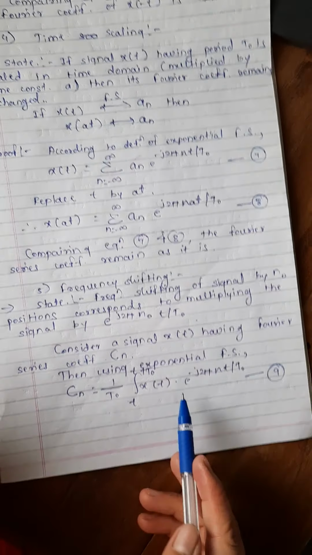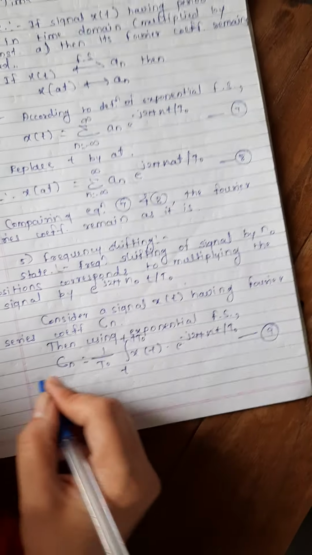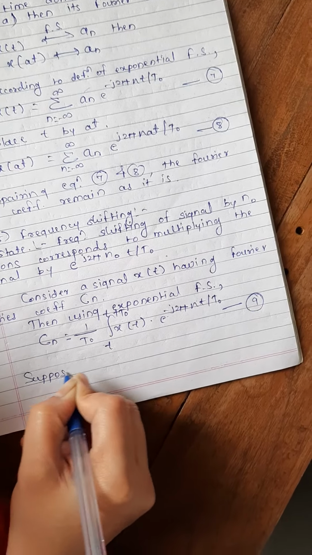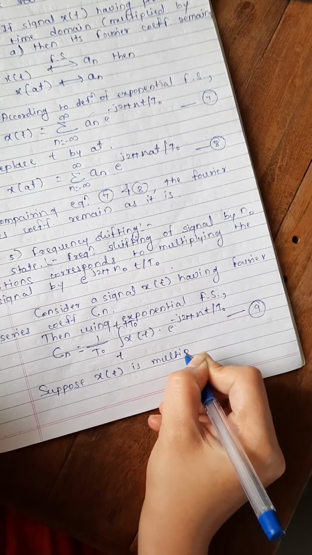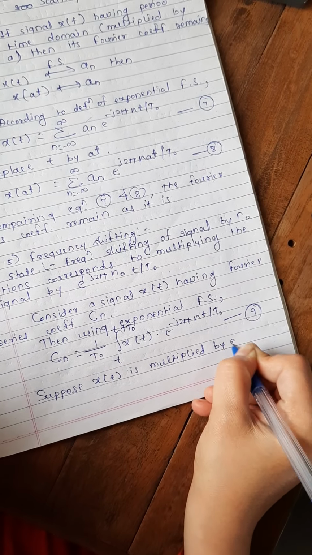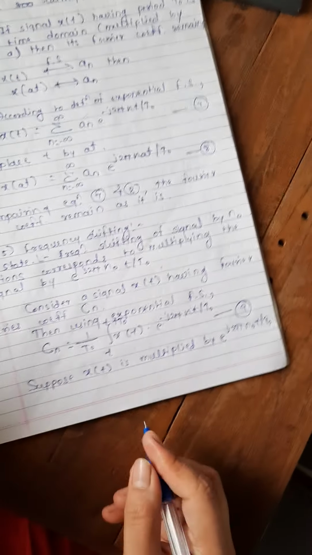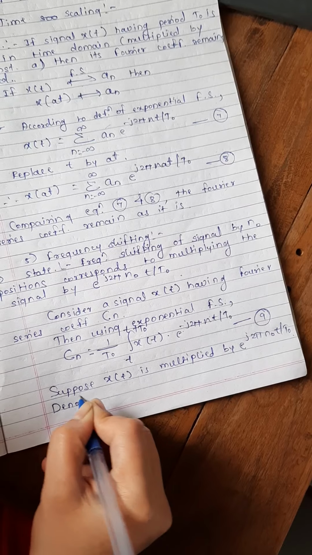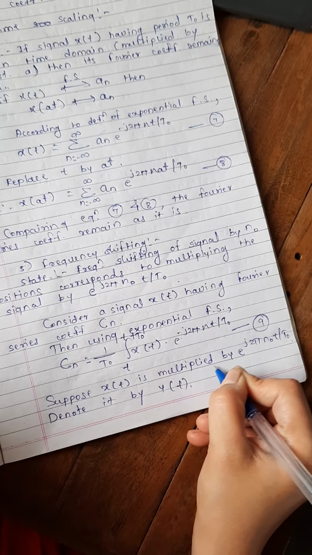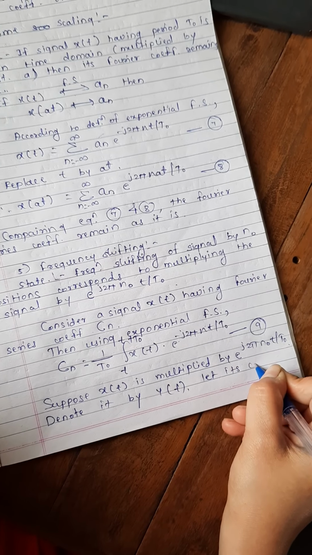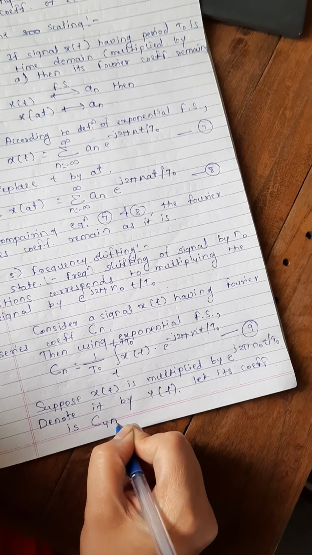Now suppose x of t is multiplied by e raised to j2 pi n0 t by T0. We write here, suppose x of t is multiplied by e raised to j2 pi n0 t by T0, then denote it by y of t, and let its coefficient be Cyn.